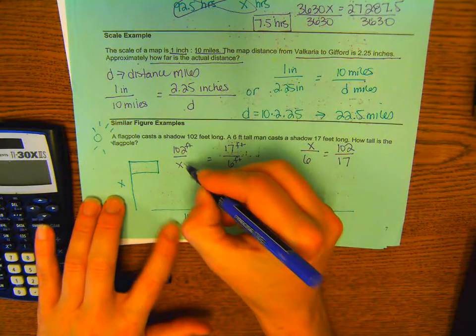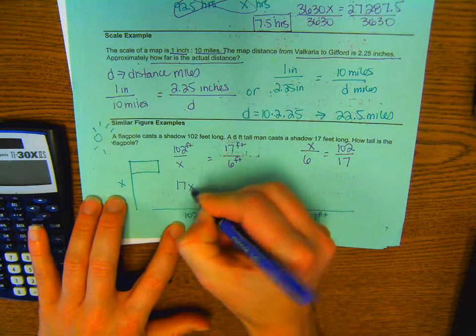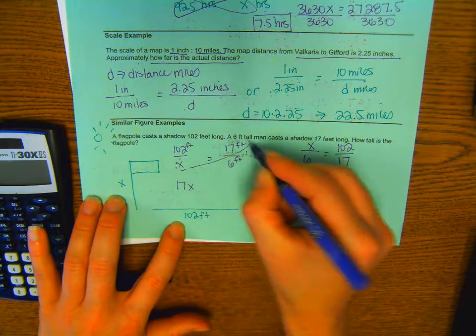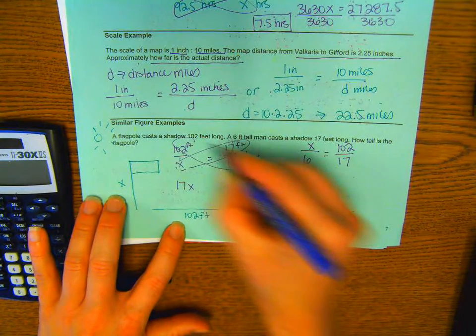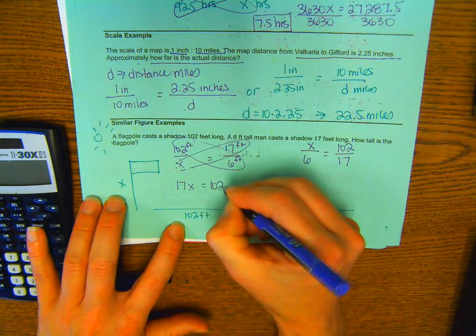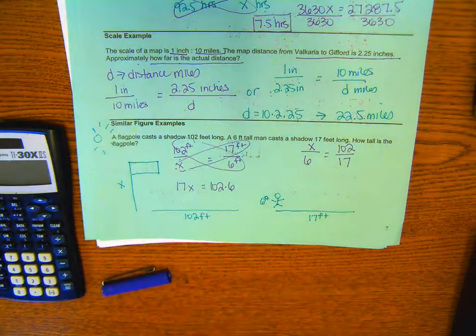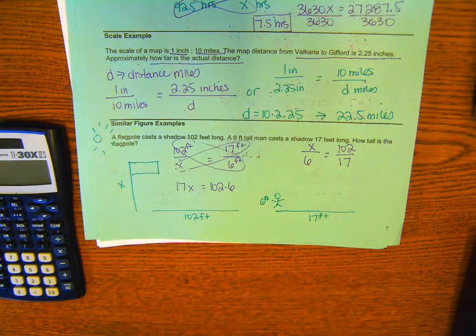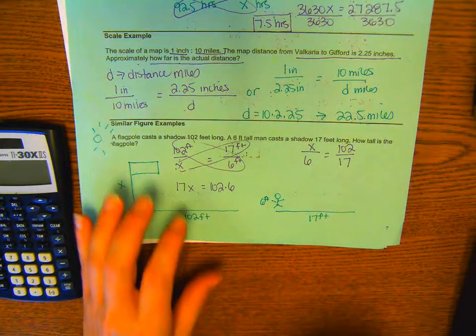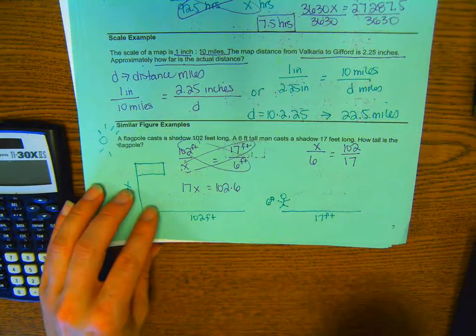So we have 17x equals 102 times 6. What do we get there? Christy, what did you get for 102? Or did you do the whole thing already? What did you get for your final answer?